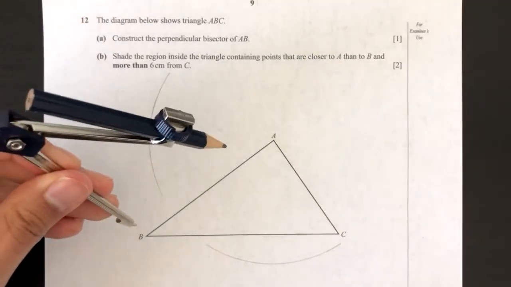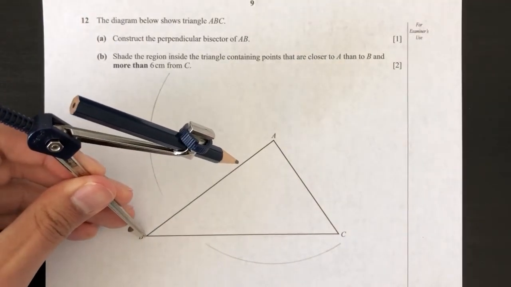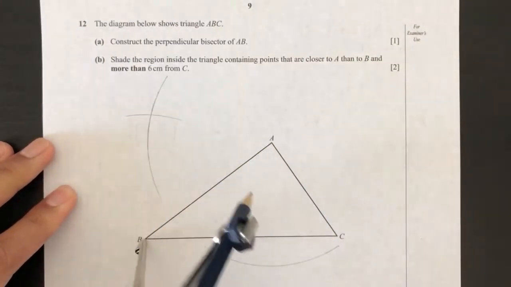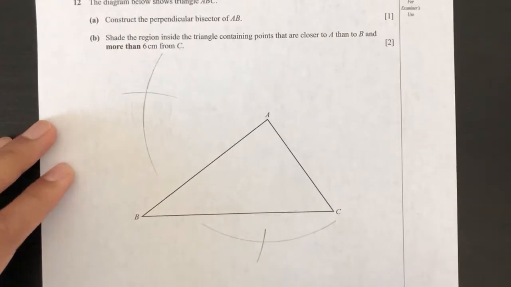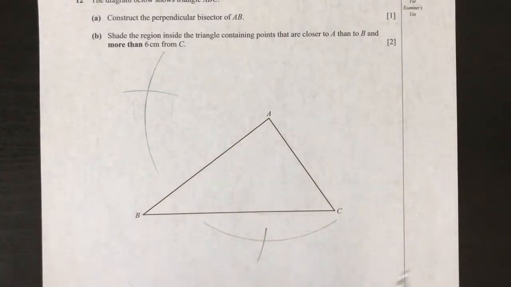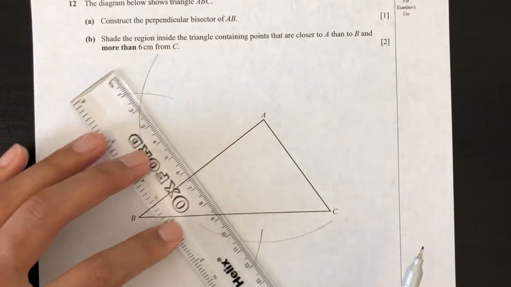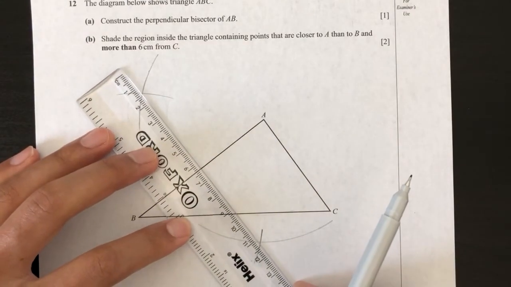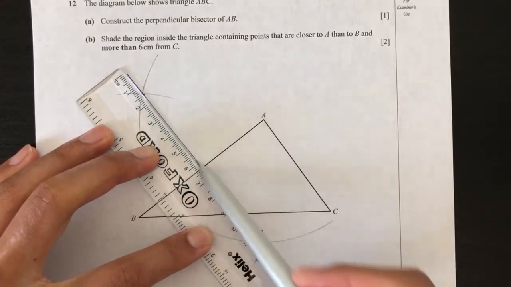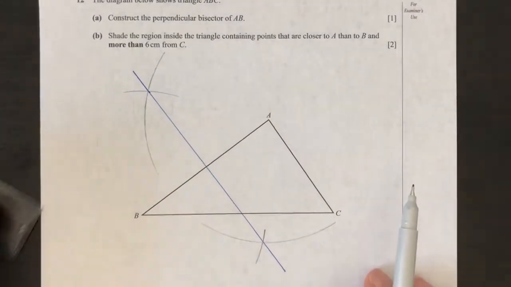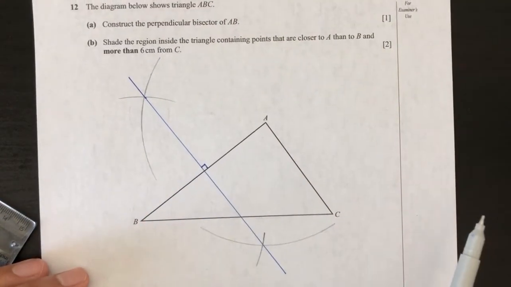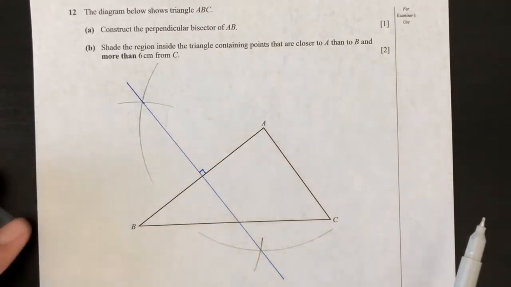Now we switch to point B. We draw an arc to cut the first arc. So cut and cut. As you can see, we have 2 points of intersection. So we have to join them together to form the bisector of A and B. So that's our first answer. Okay, so as you see, this is 90. That will be the perpendicular bisector of the line AB.